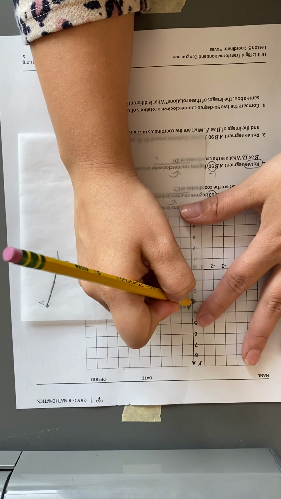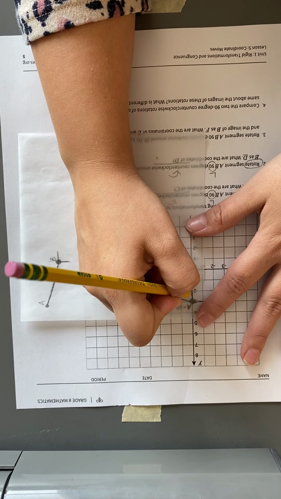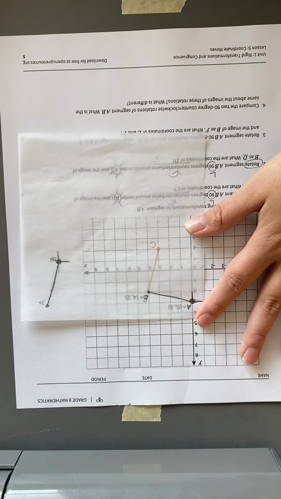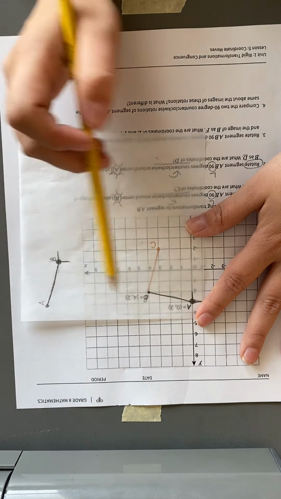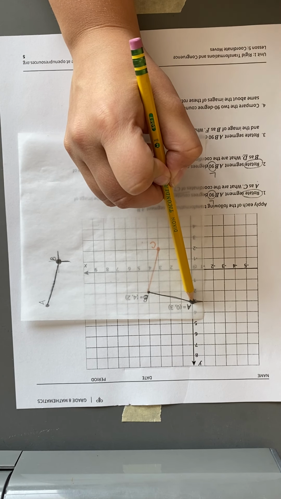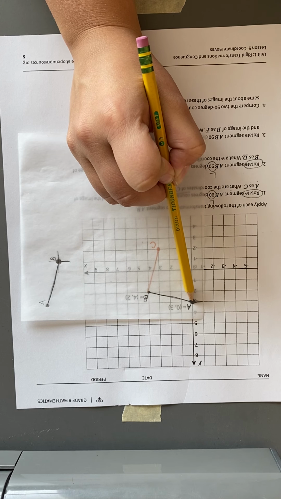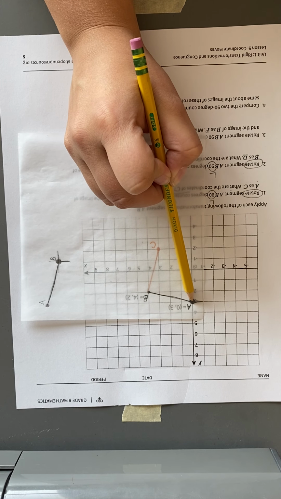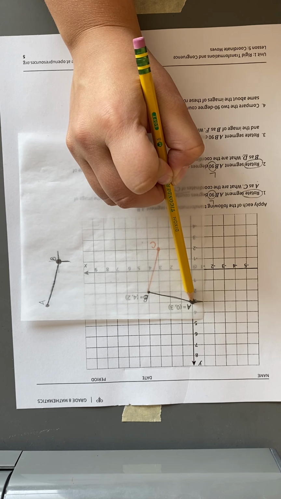I'm going to make one corner because that's how many degrees I'm turning, 90 degrees. I'm going counterclockwise, so put your pencil tip on A, and now you rotate this line segment 90 degrees counterclockwise. I will pause the video and try that now.